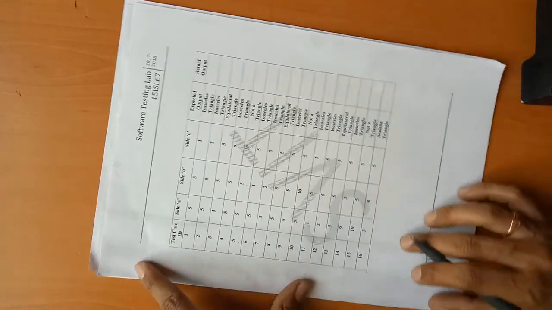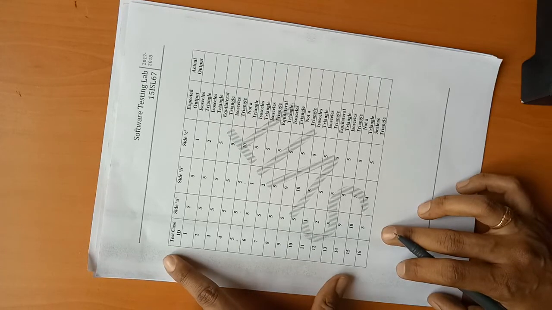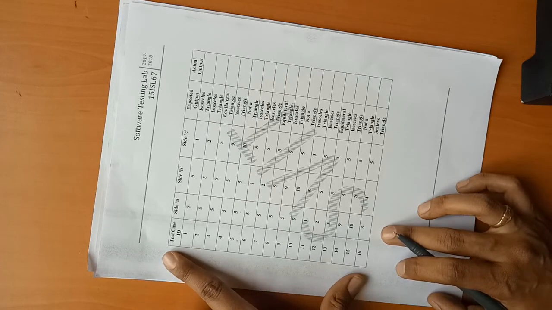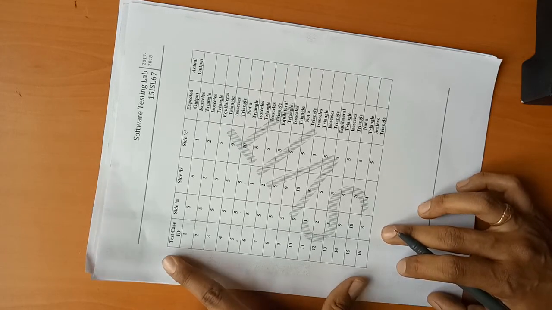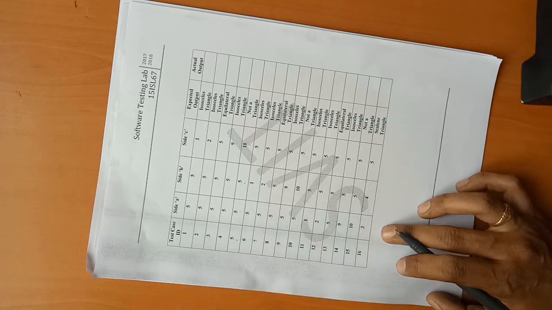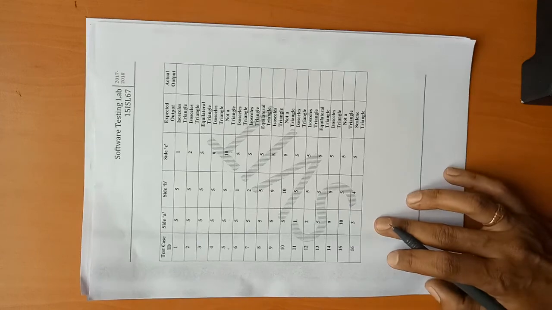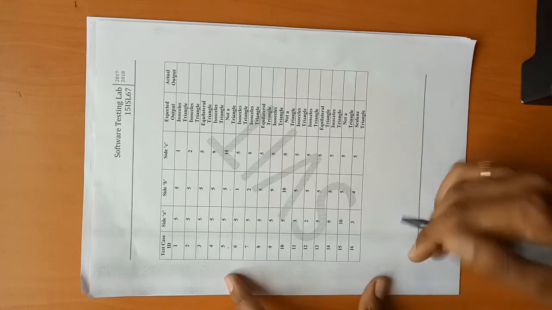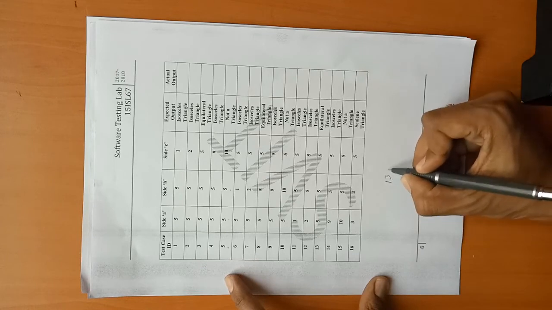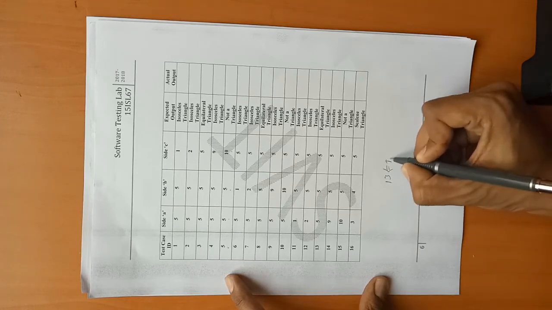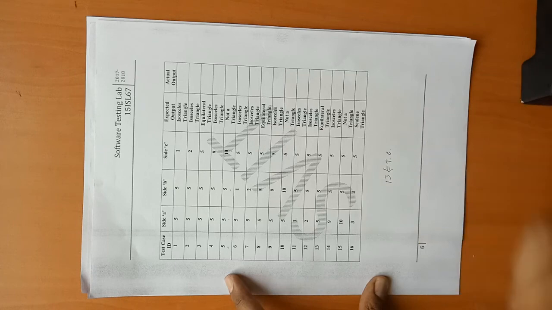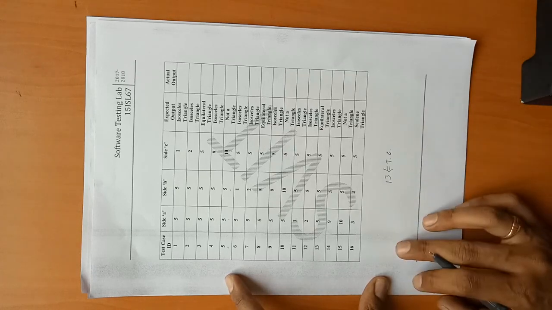For this table, there are 16 test cases identified. I said that boundary value analysis, used for deriving the test cases, uses the formula 4n plus 1, where n is the number of inputs. For that we require a minimum of 13 test cases to be derived for this triangle program. Understood? Thank you.